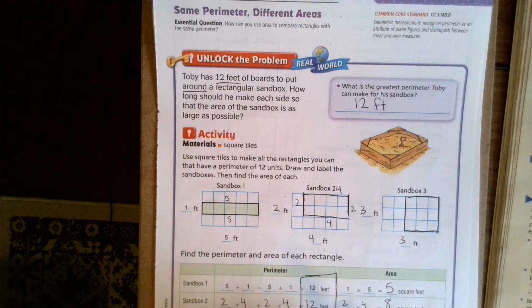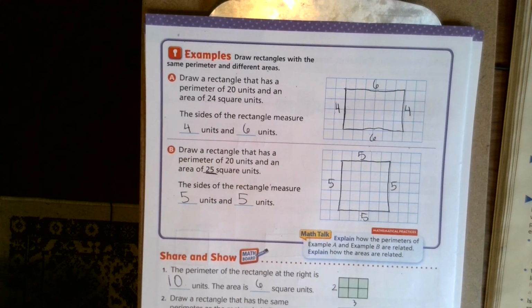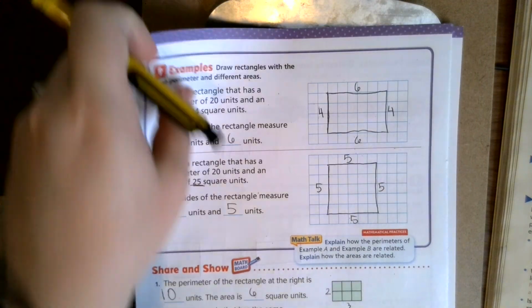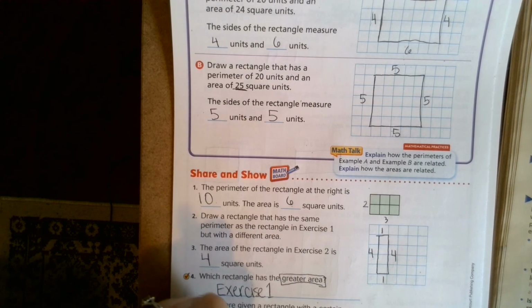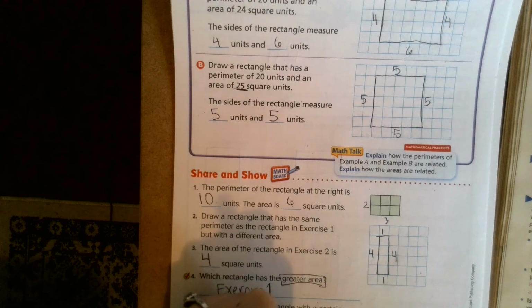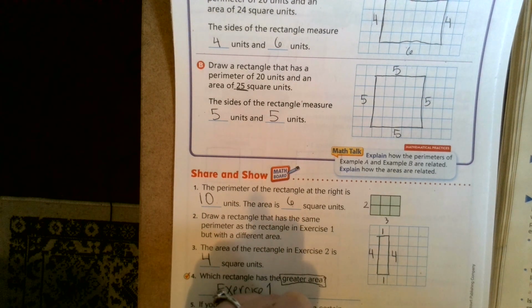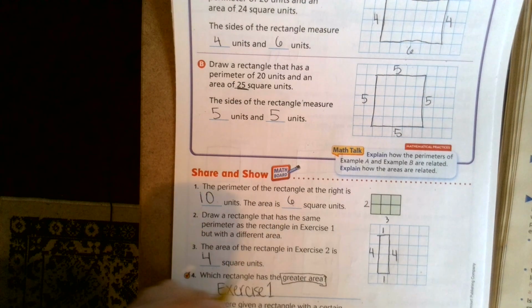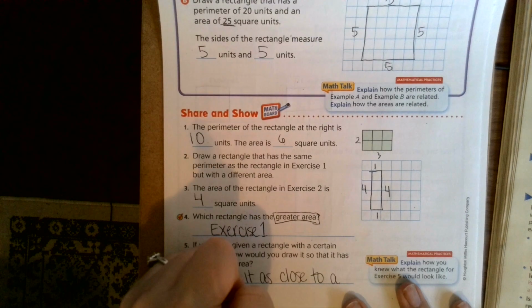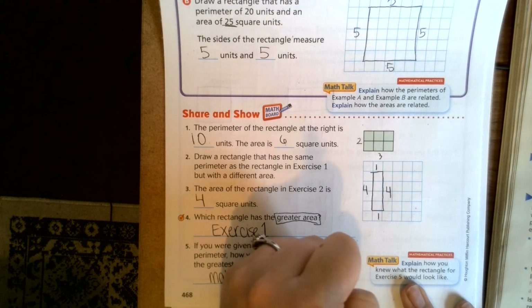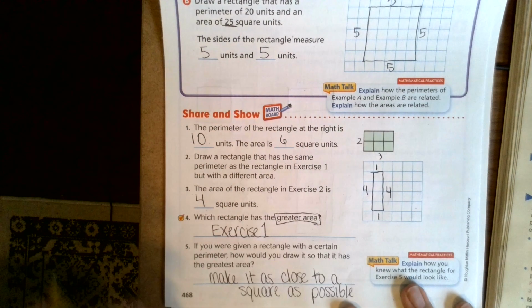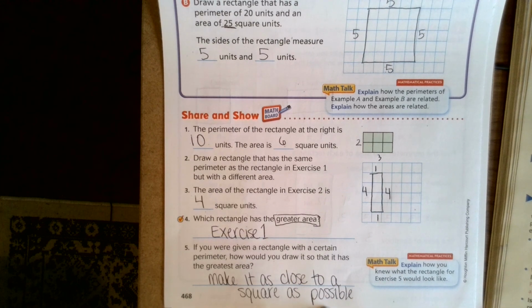So the pattern I'm noticing is to make the shape as close to a square as possible for the greatest area.